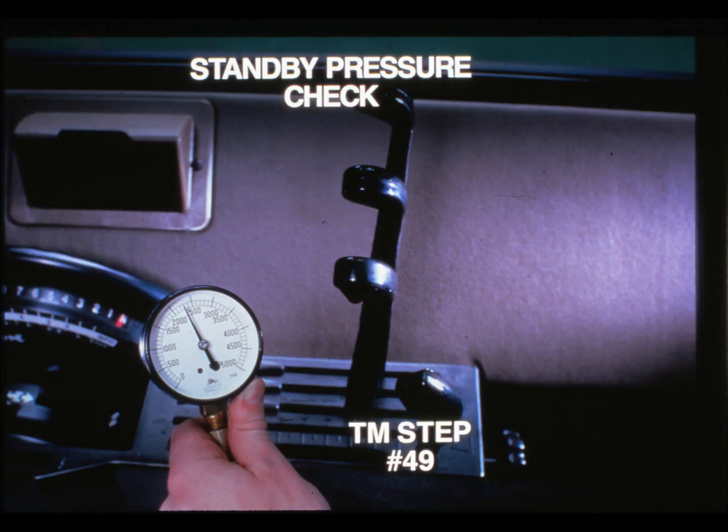Step number 49 checks standby oil pressure. Run the engine at 2,000 RPM and put all control valves in neutral. Record oil pressure at the pressure control valve. If pressure is within specifications, go on to step number 52.